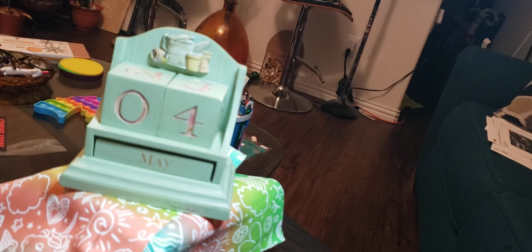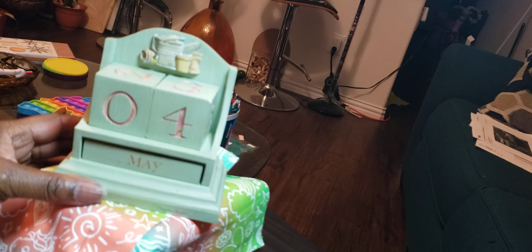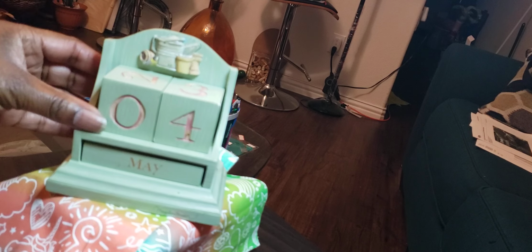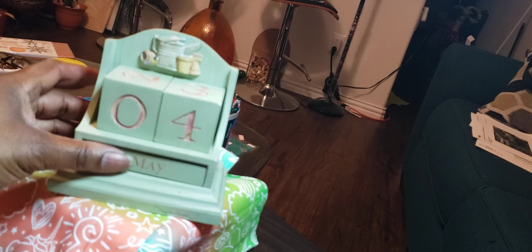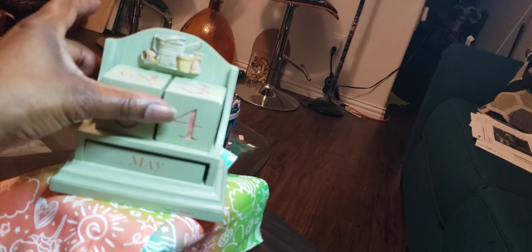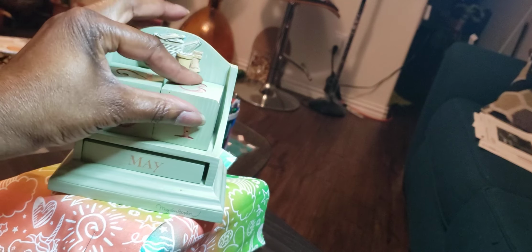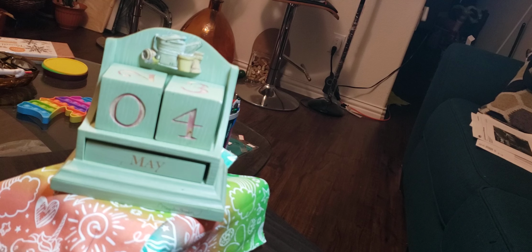Then I found this type. And as you can see, you just change the blocks around to whatever day, every day, and the year, the month, and the days. So every day you change the day to the next day. Today is the 4th. So that's that type. But that still didn't make me happy.